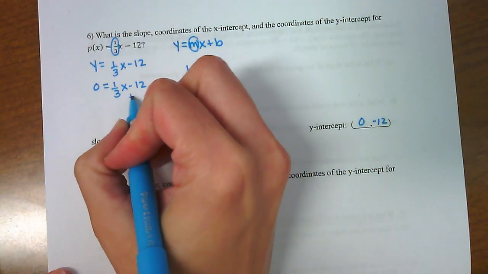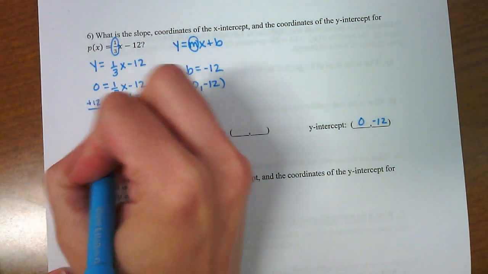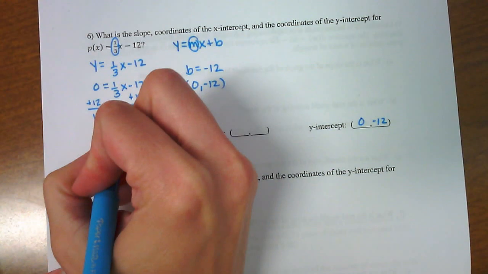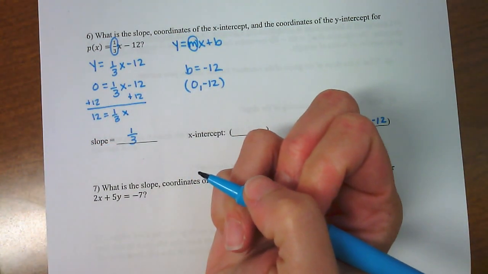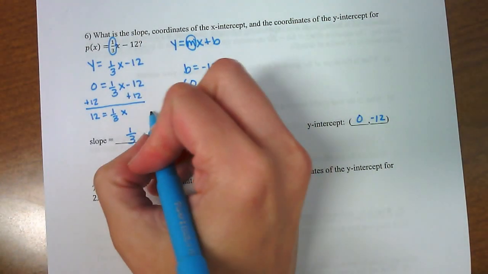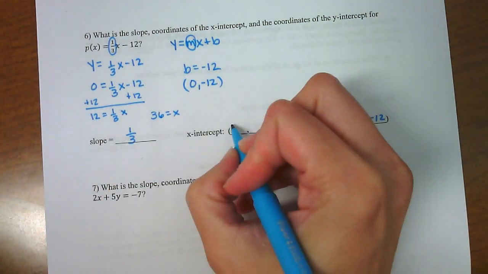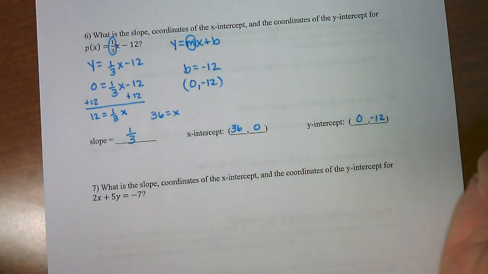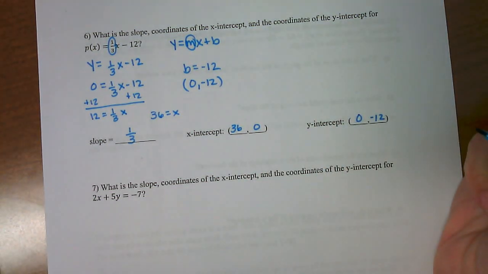And now I'm trying to get x by itself. So I'm going to add 12 to both sides. And then I can divide both sides by 1/3. When I divide both sides by 1/3, I get 36 is equal to x. So 36 is x when y is 0.